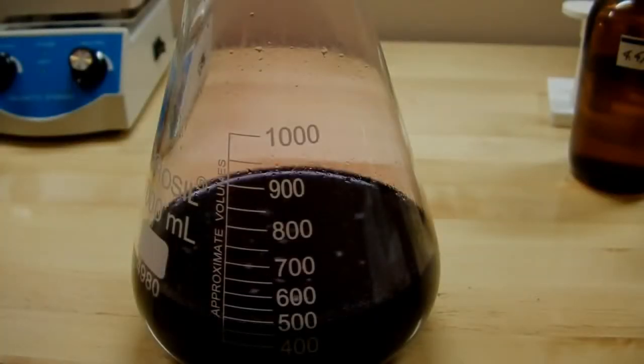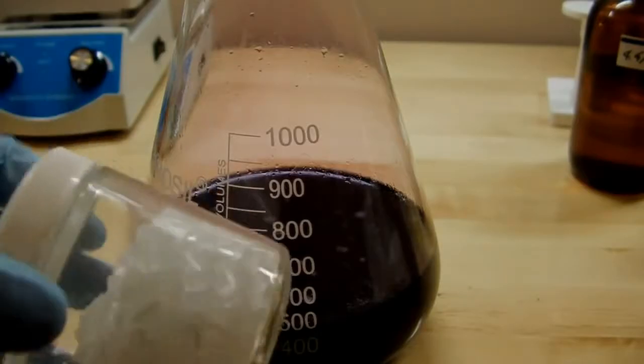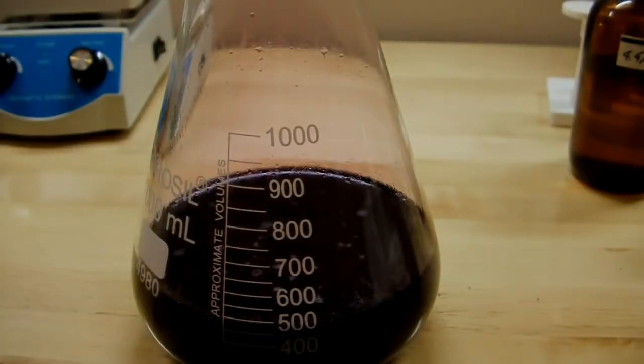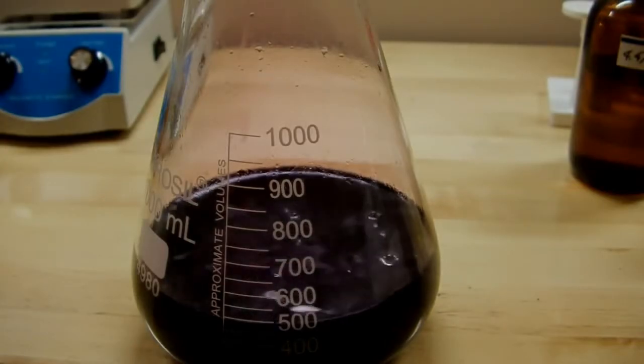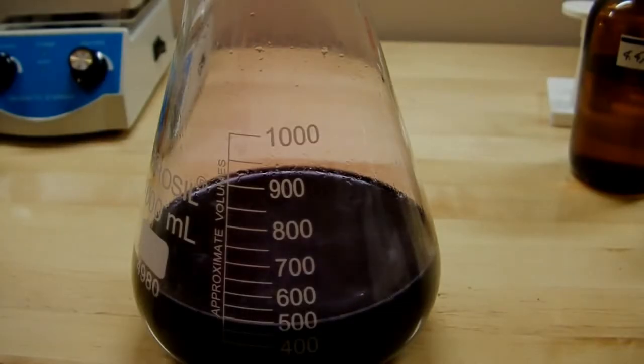Okay, I've transferred everything to a larger flask for neutralization, and to do that I'm going to add these thiosulfate crystals, sodium thiosulfate. So I'm just going to pour that directly in there and let it dissolve. I've also got this flask capped, again, to keep the iodine vapors in check. You can see them filling the volume of the flask there.